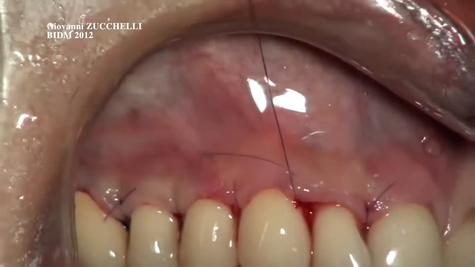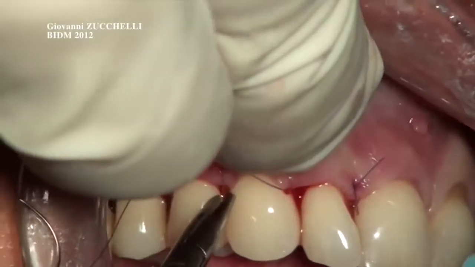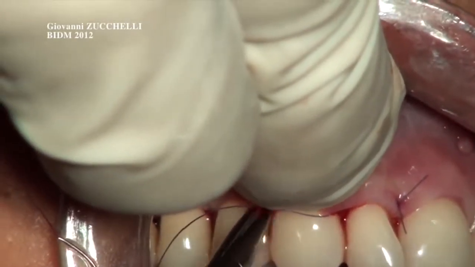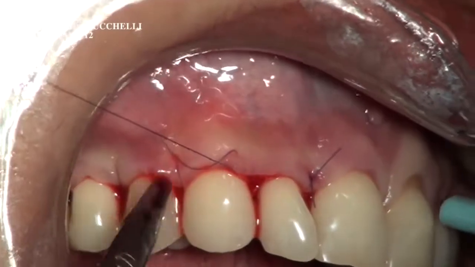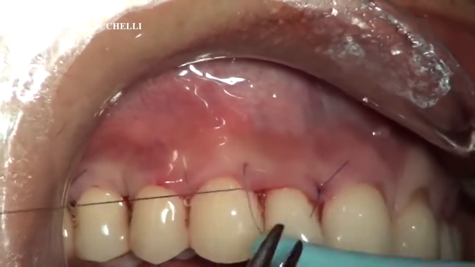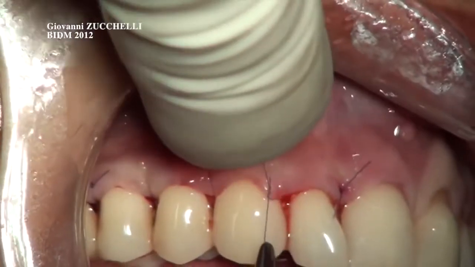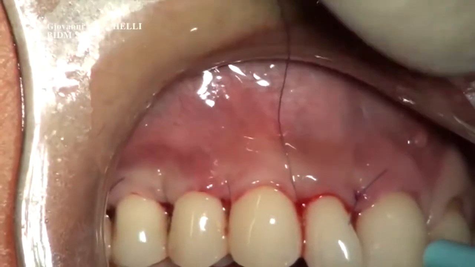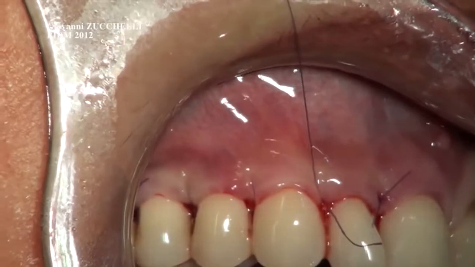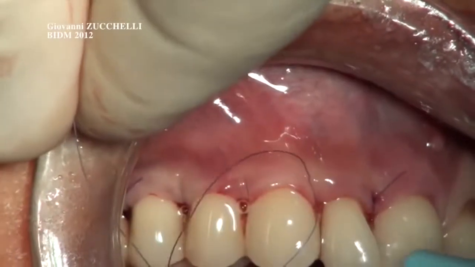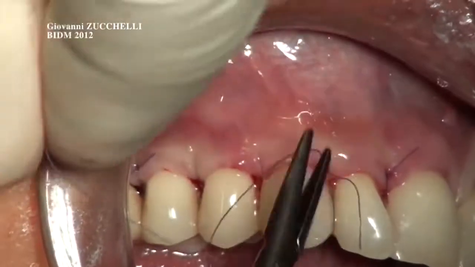Okay, and now before closing this, okay, now it fits, right? I'm going to close the last one in order to optimize adaptation of the surgical papilla above the anatomic papilla.